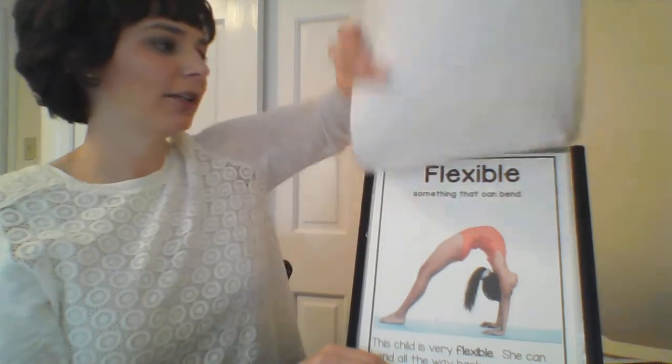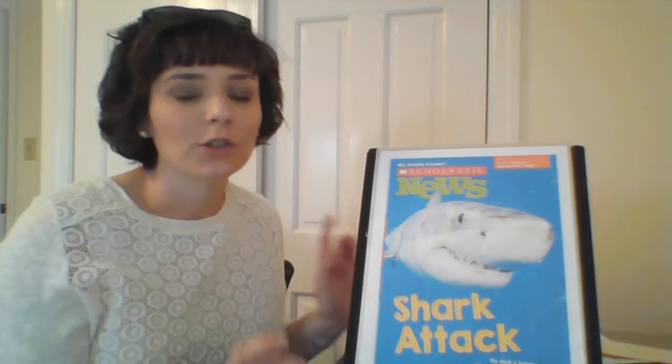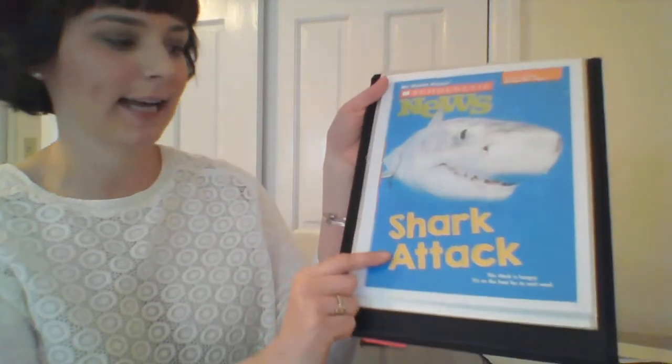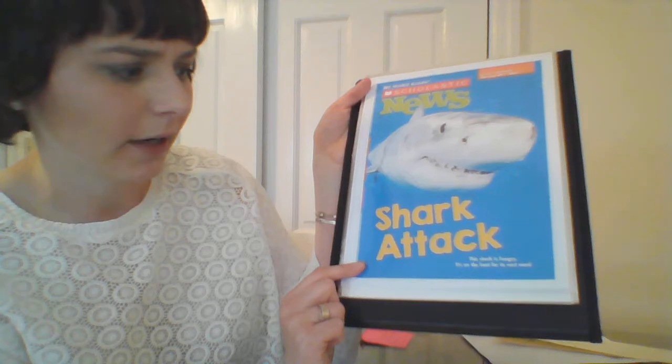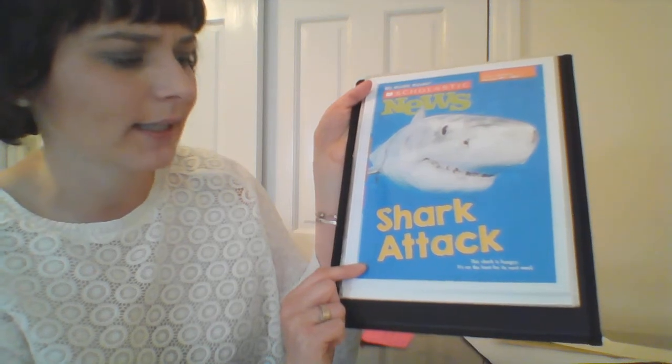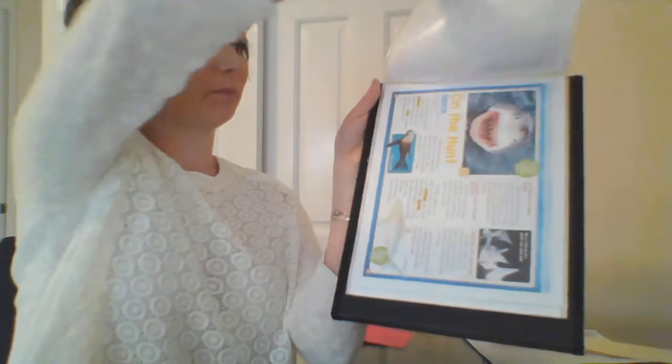So now we're ready to read our article and identify the main idea. So remember, our first step is to read the title, then we read the words. So the title is Shark Attack. This shark is hungry. It is on the hunt for its next meal.